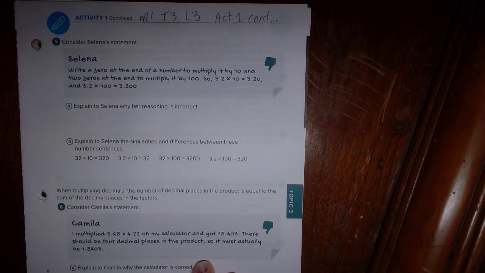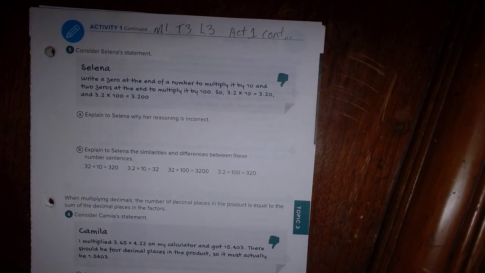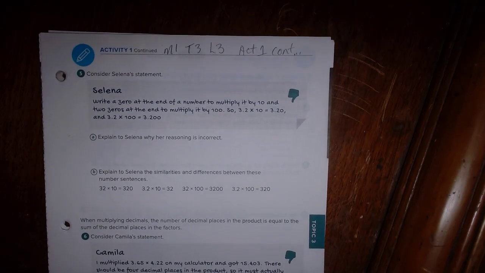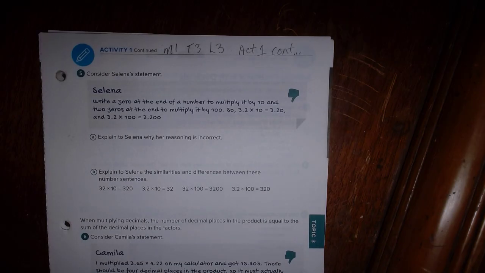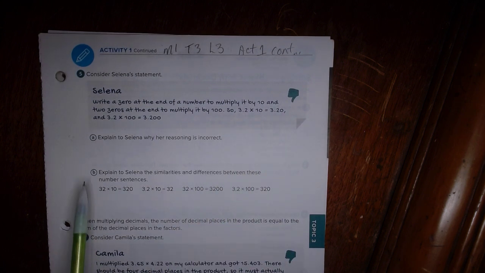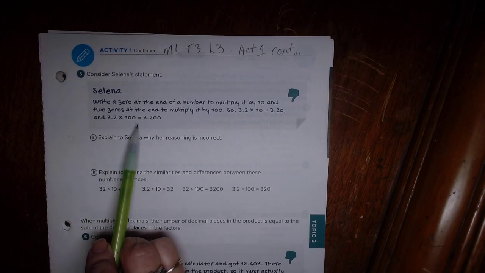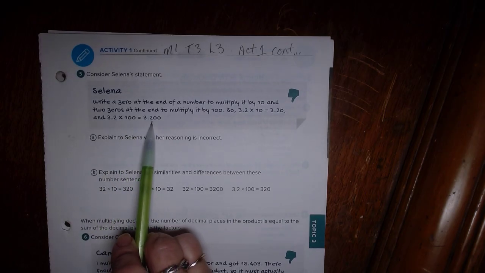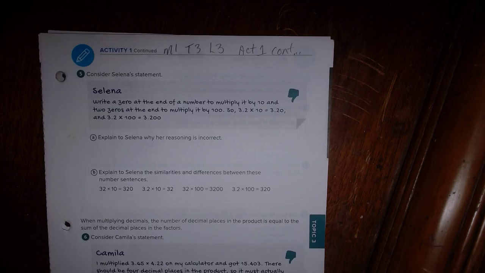Activity 1 continued. Consider Selena's statement. Selena says, write a 0 at the end of a number to multiply it by 10, and 2 zeros at the end to multiply it by 100. So 3 and 2 tenths times 10 is 3 and 20 hundredths. 3 and 2 tenths times 100 is 3 and 200 thousandths. Explain to Selena why her reasoning is incorrect. Please pause and think about that.